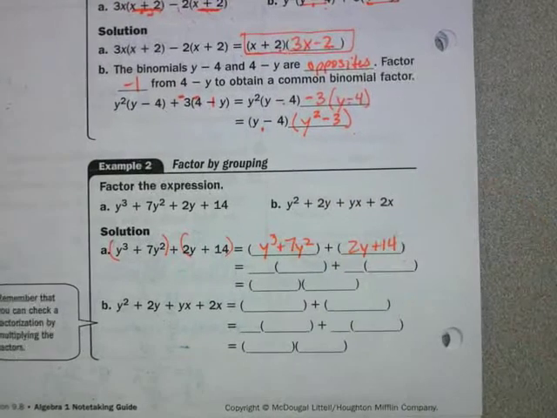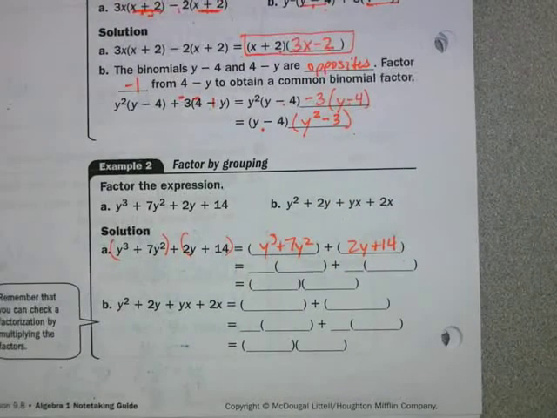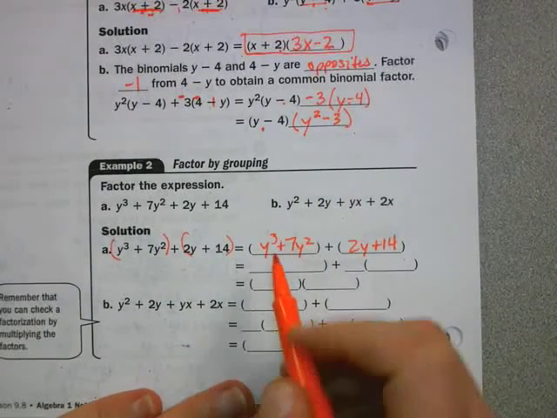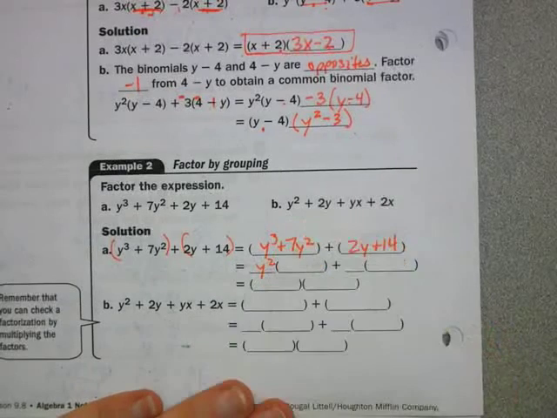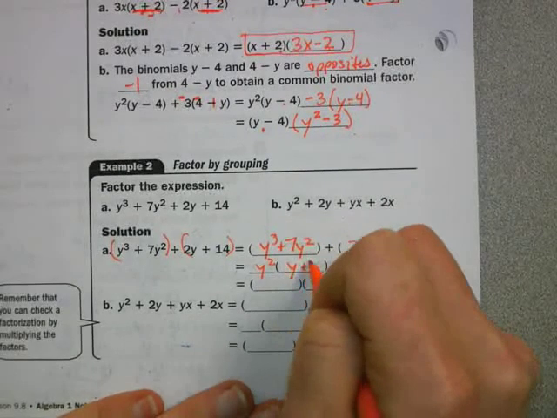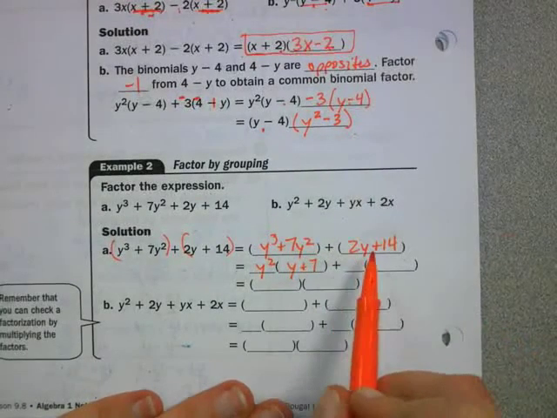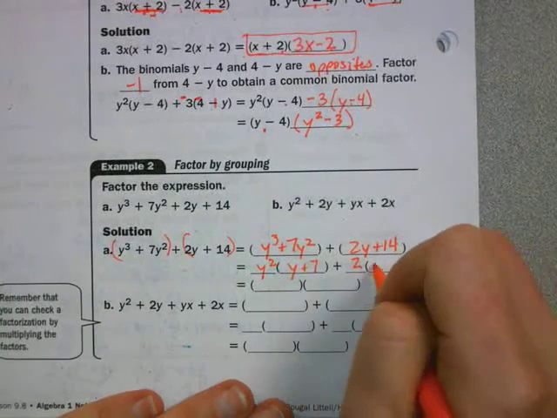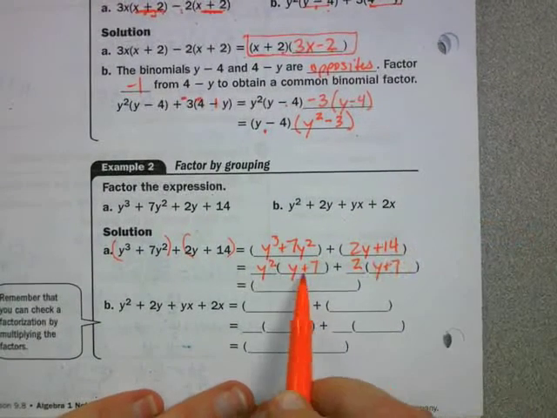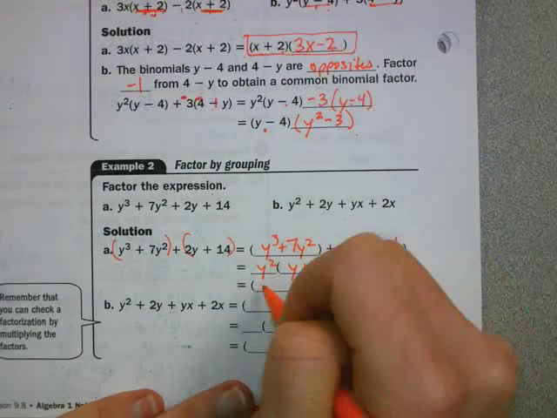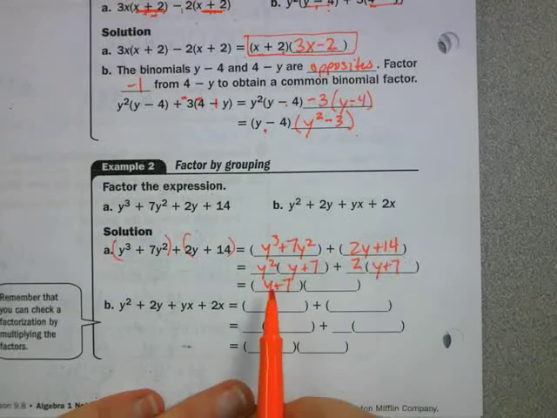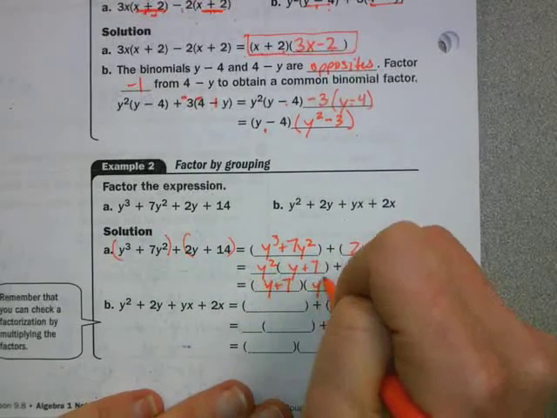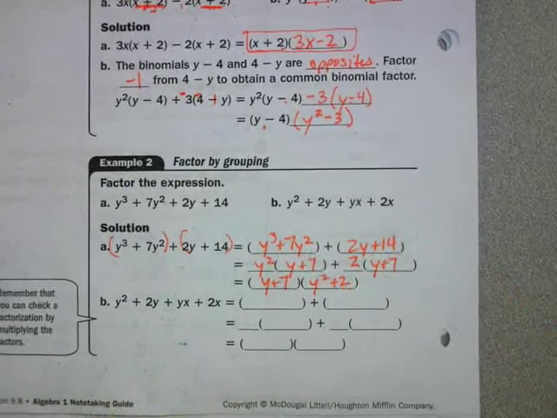Now you're going to take out the greatest common factor in each of those binomials. So y squared is the greatest common factor there, and what am I left with? Y plus 7. Over here, the greatest common factor is 2, and what am I left with? Y plus 7. So I did it. I have a common binomial. It's y plus 7, and that gets multiplied by the other 2 terms, y squared plus 2.